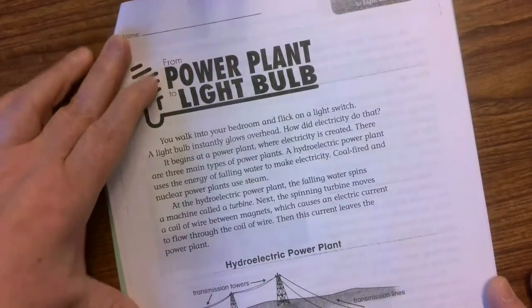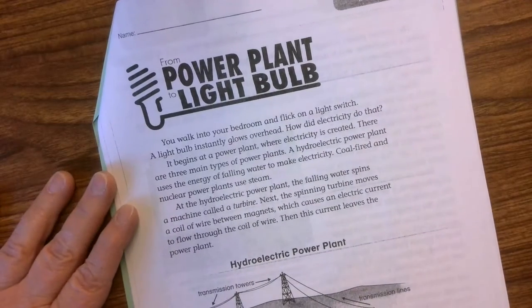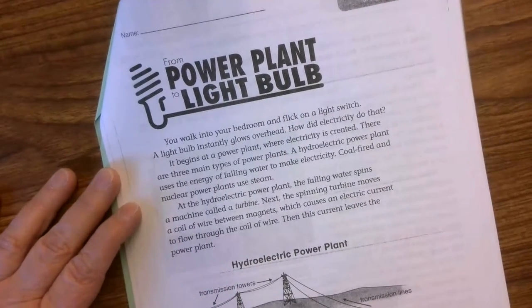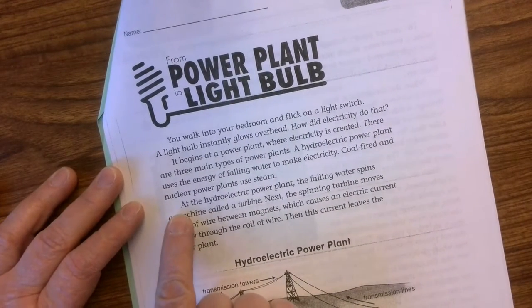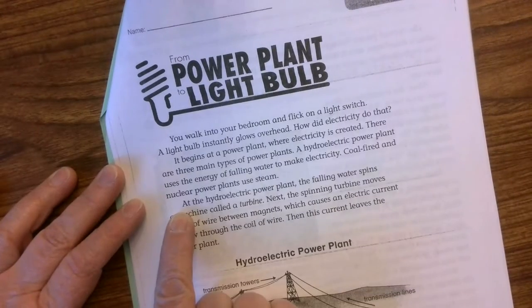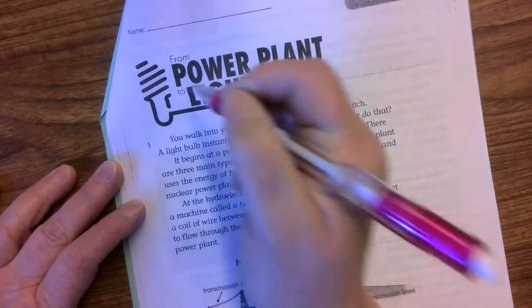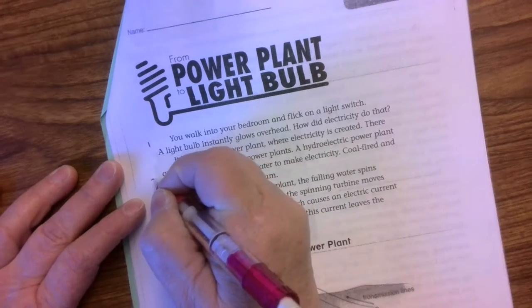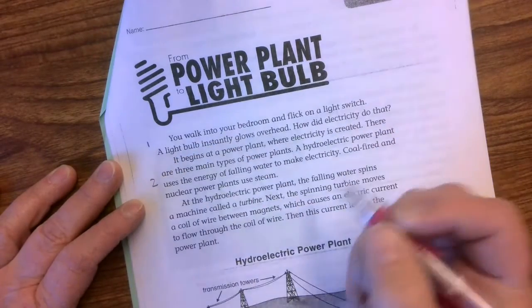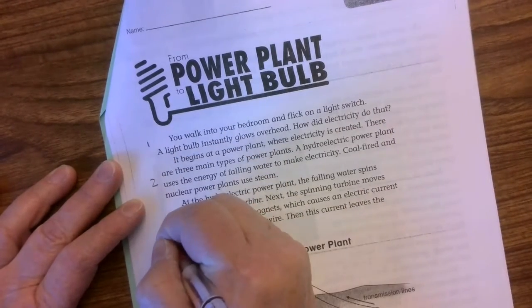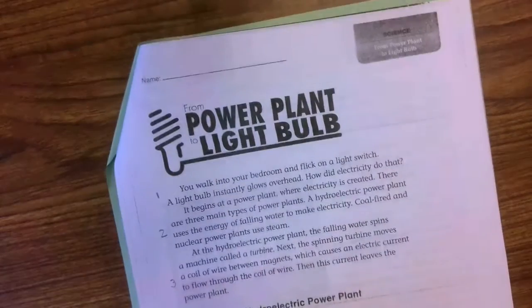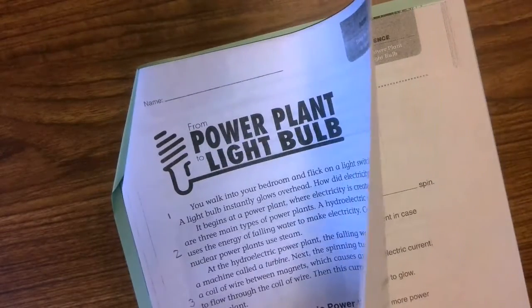And we are going to start off by numbering our paragraphs. So remember, each time that it indents, that is a new paragraph. So this would be paragraph number 1. This one will be paragraph number 2. Paragraph number 3. We're going to turn our page over.